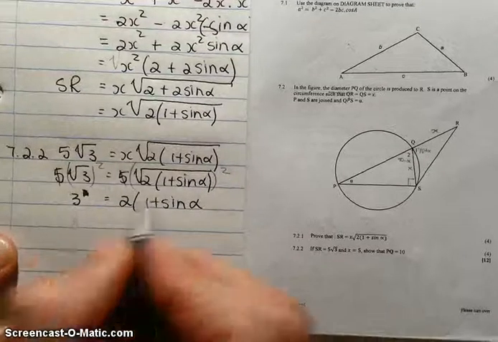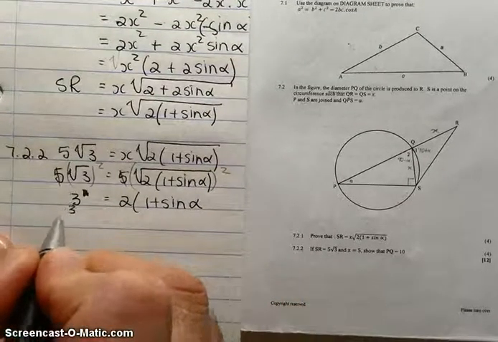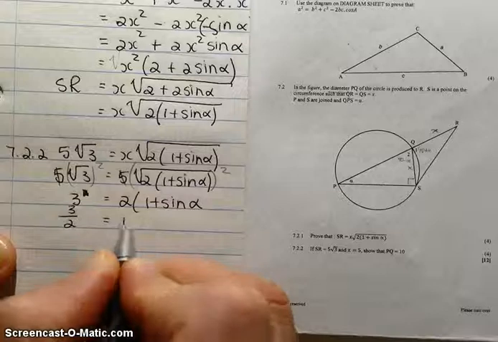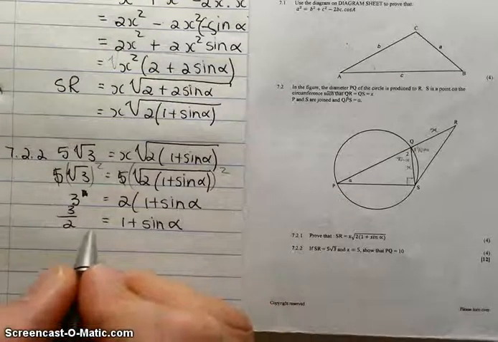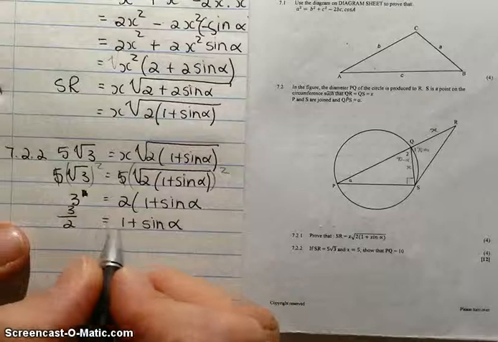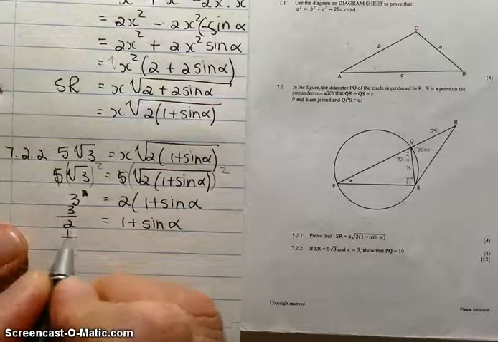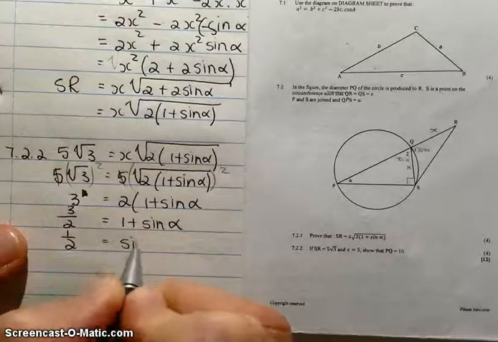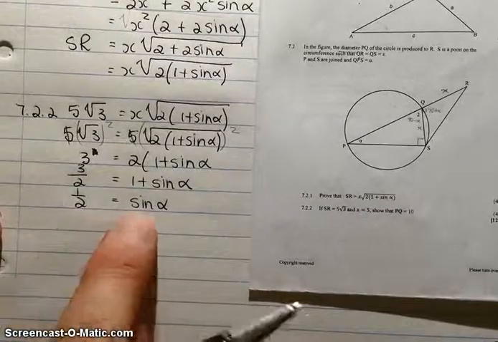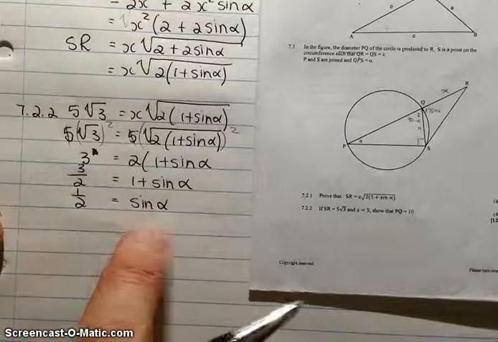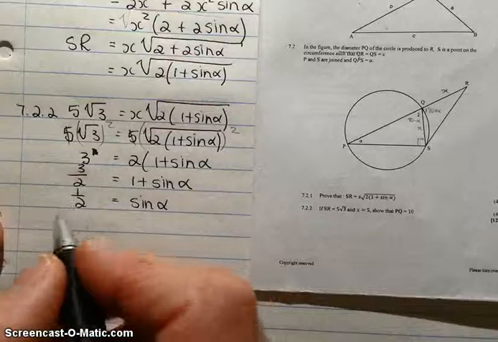And then divide this side by the 2, 3 over 2 equals 1 plus sine alpha. And then 3 over 2 minus 1 is just a half, equal to sine alpha. Okay, if sine of an angle equals a half, then the angle is 30 from your special triangles.